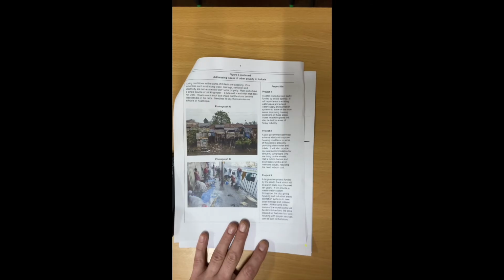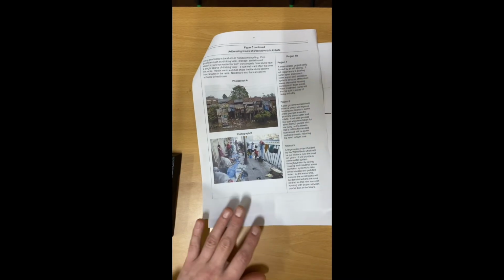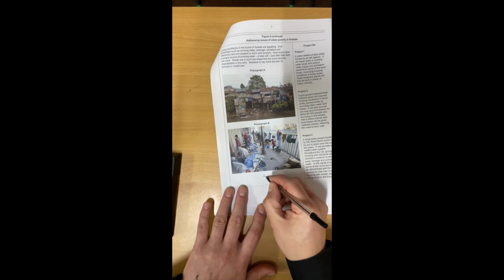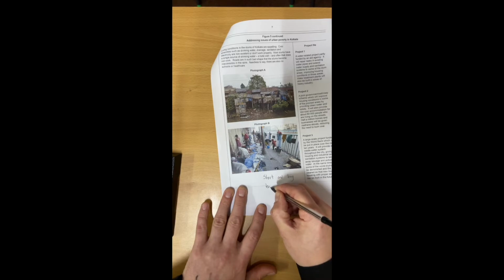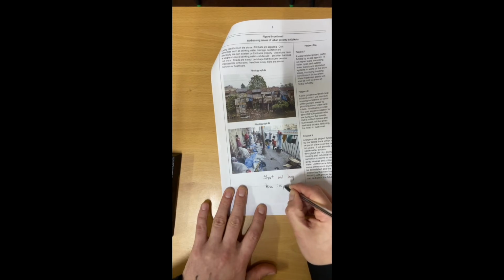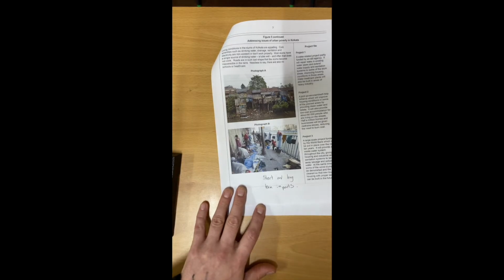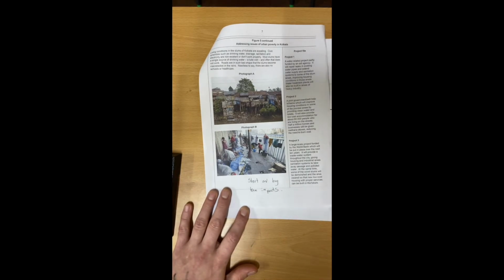Moving up the marks, they will also expect you to have an understanding of the short and long-term impacts of these schemes. So what are going to be the immediate impacts? Are there going to be any immediate impacts? What about long-term? What scale are we talking? 1 month, 6 months, 5 years? And you need to have an understanding of those as well.